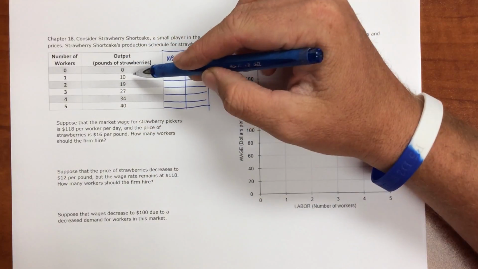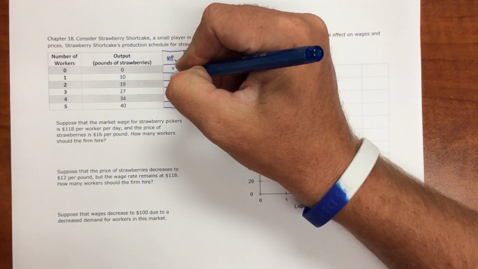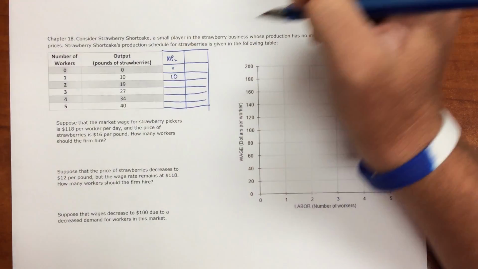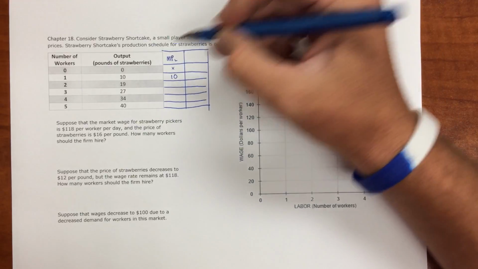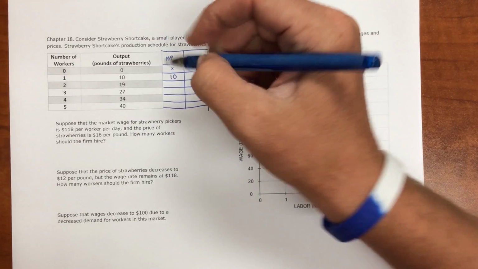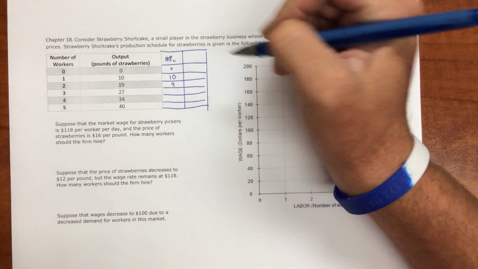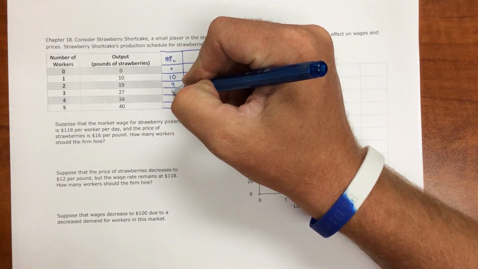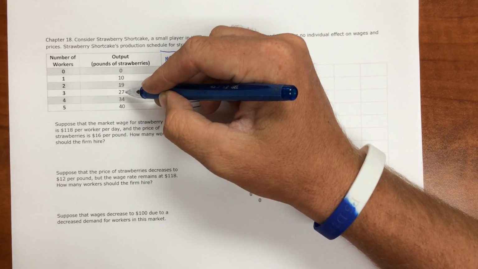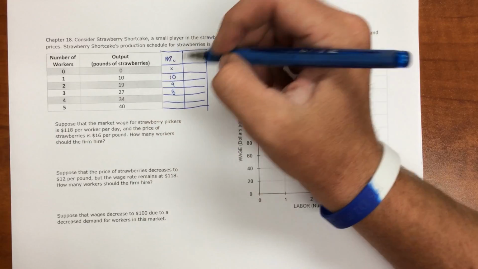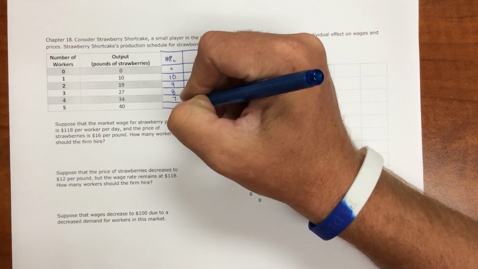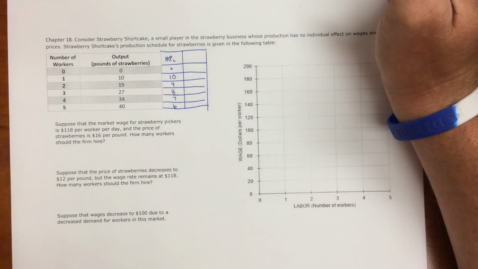So we hire that first worker. That first worker took us from 0 to 10. So the marginal product of labor from that first worker is 10. As we hire the next worker, we now go from 10 to 19. So that next worker provides us 9. We go 19 to 27. That would be a difference of 8. We go 27 to 34. That would be a difference of 7. And 34 to 60 would be the difference of 6.